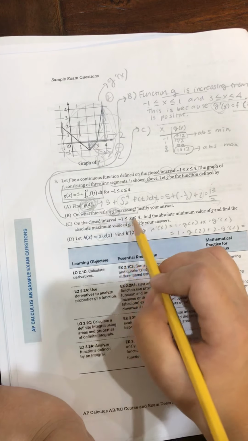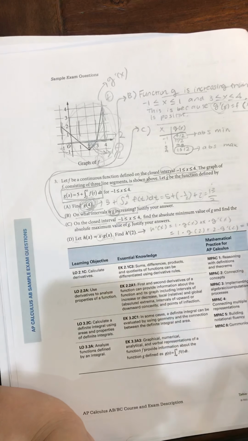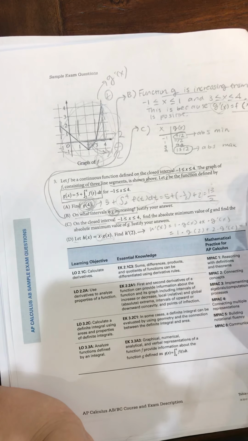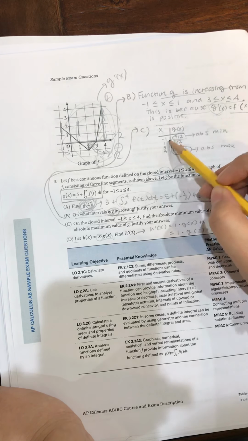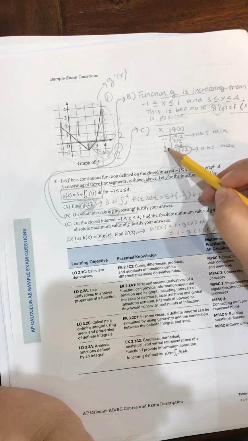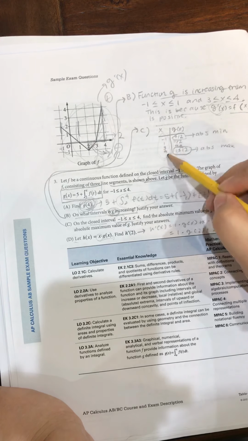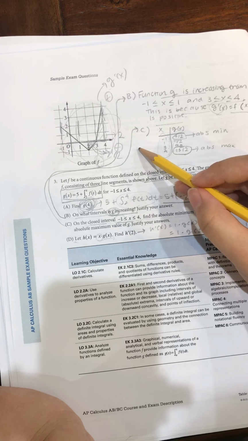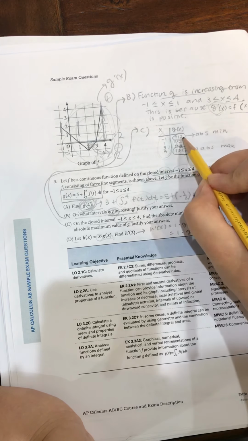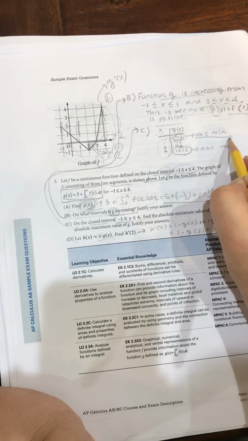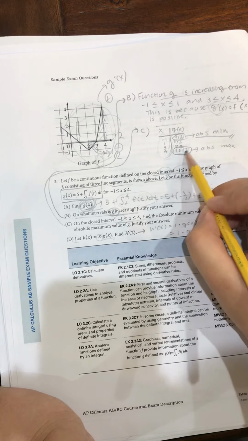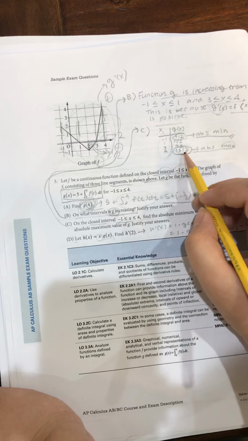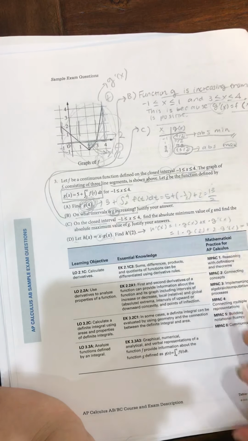And for C, it's asking us to find the absolute minimum value and the absolute maximum value. So I just used the table of x and g of x and plugged in negative 1, 1, 3, and 4. I found this formula by setting up when the function equals 0. And 7 over 2 was the absolute minimum because it was the smallest number, and 13 over 2 was the absolute maximum because it was the highest value of the numbers in the table.